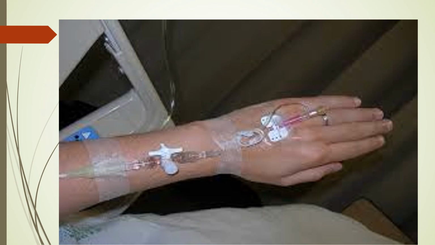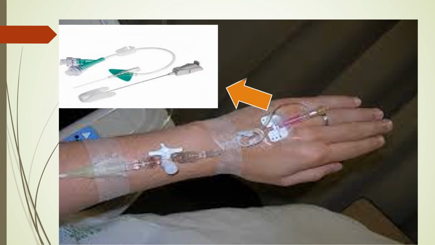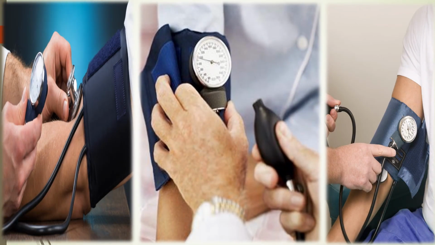A cannula is a thin tube inserted into a vein or body cavity to administer medicine, drain fluid, or insert a surgical instrument. Maintaining a healthy blood pressure is very important because the lower or higher your blood pressure is, the higher your chances of having health issues are.